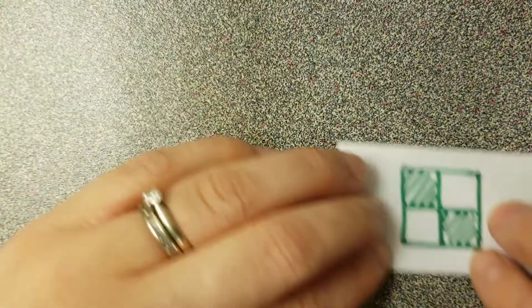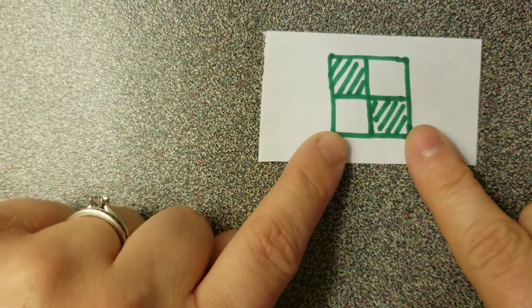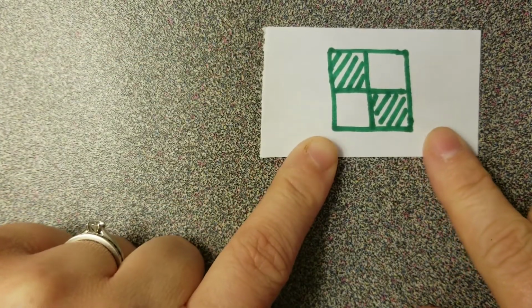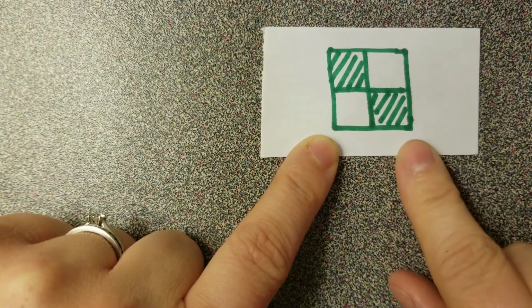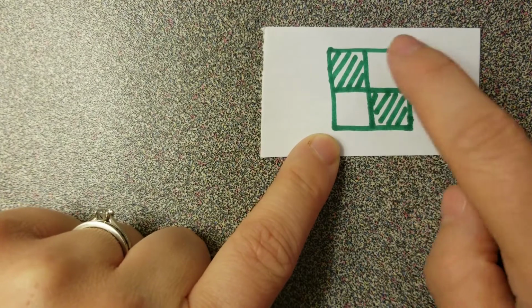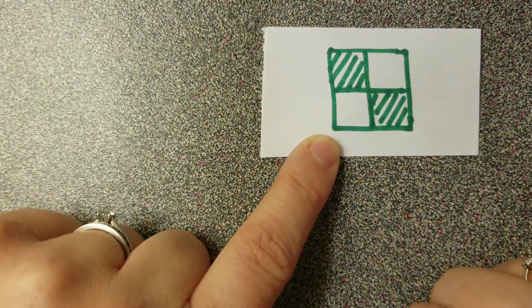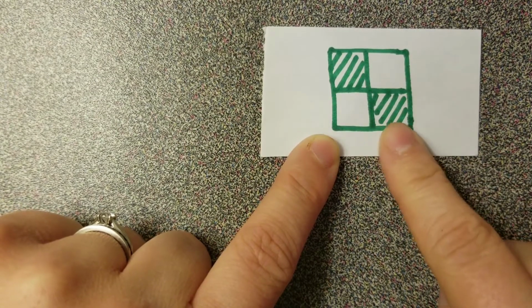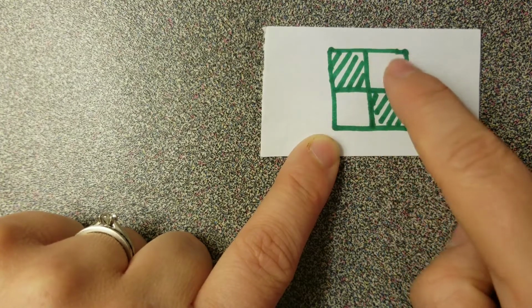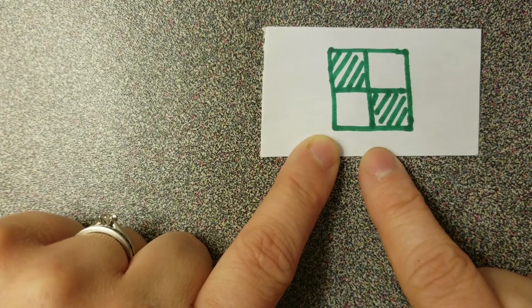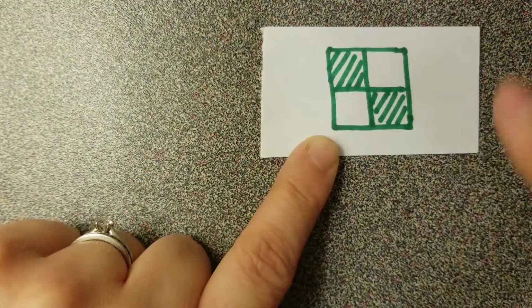Sometimes you could take an object like this here. Maybe this is a square pizza. And you can say, well, 2 of the pieces have been eaten. I'm not quite sure why they didn't eat them beside it, but that's okay. So 2 of the pieces have been crossed out. And this one, in this case, is divided up into 4 pieces or fourths.